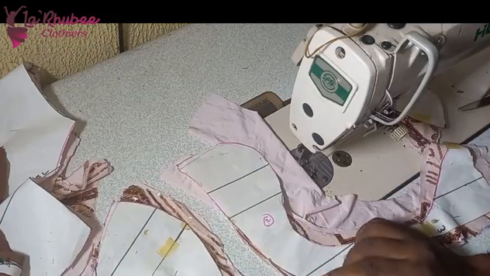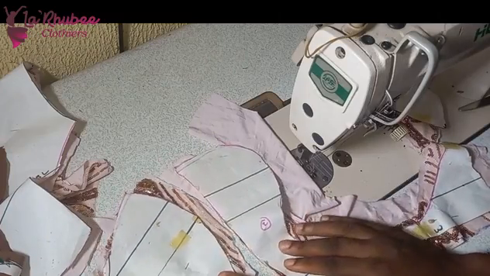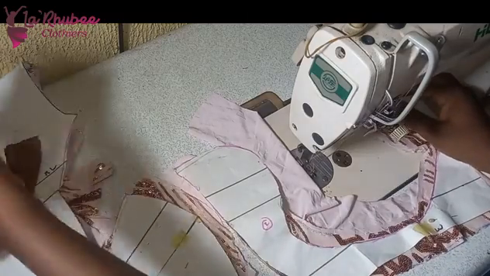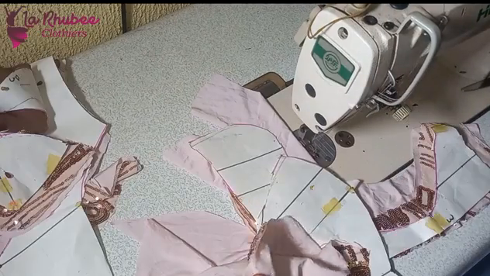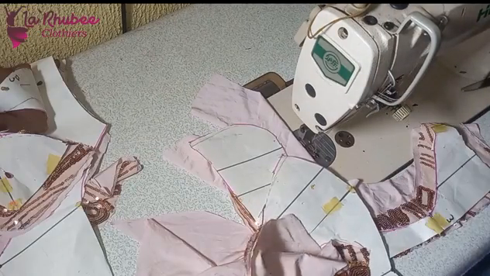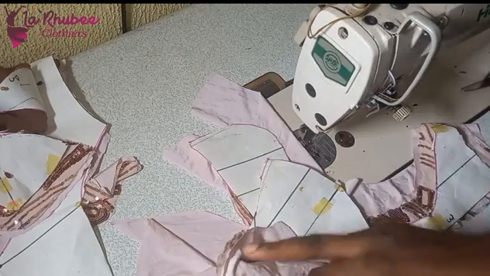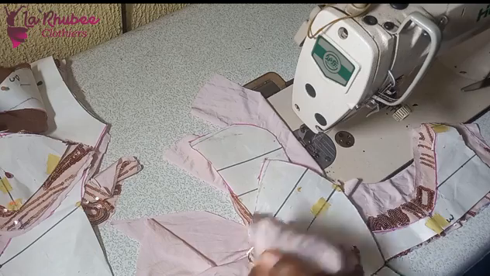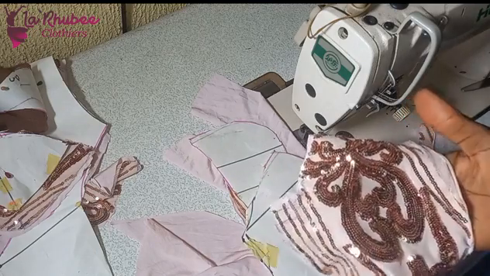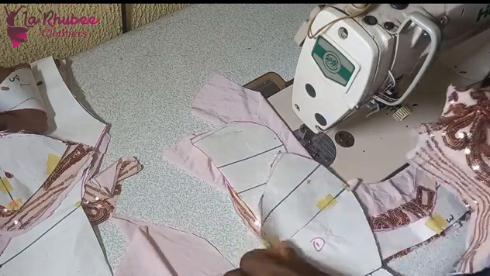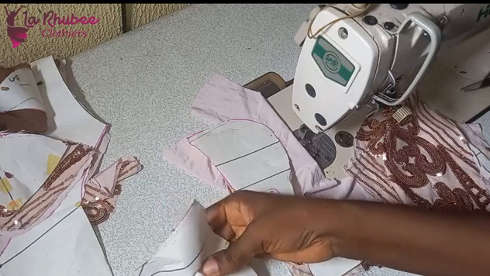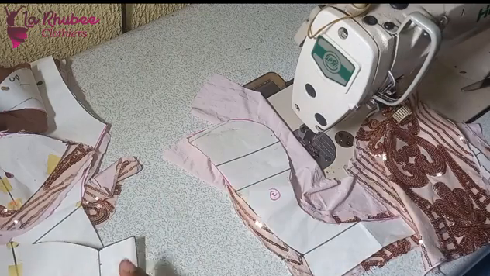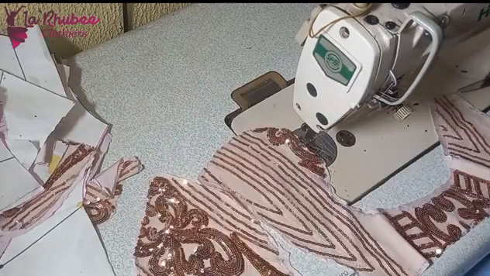So I'm taking number 1, I'll join number 1 to number 2, and this is number 3, this is number 4, and this is number 5. I use this gum to gum the lycra to the fabric. So this is it, just gum the side. So I'll keep this. You also need the pattern so you don't get confused while joining.